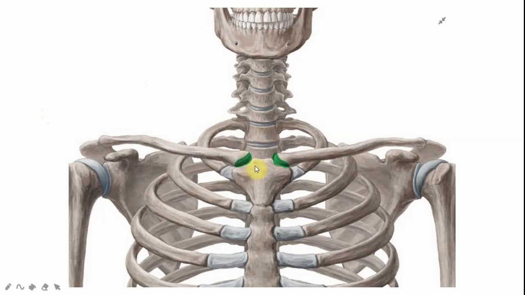So this is the little skeleton, and as you can see, this is the manubrium sterni here. Then this is the left clavicle here, and this is the right clavicle. This is the medial end of the left clavicle, and this is the lateral end. At the medial end, the clavicle is joined with the manubrium sterni, which is demonstrated by this green color. So there is the right sternoclavicular joint here, and the left sternoclavicular joint here.